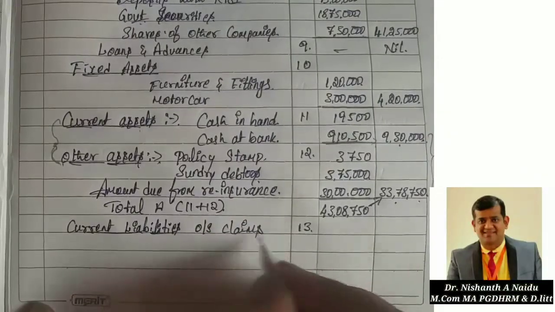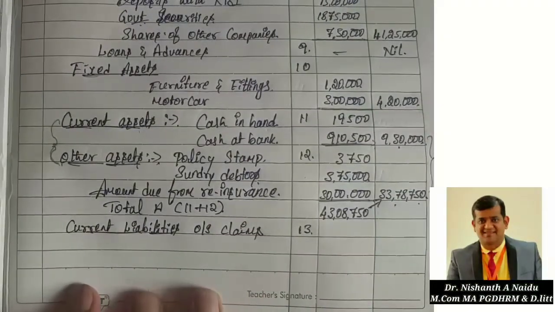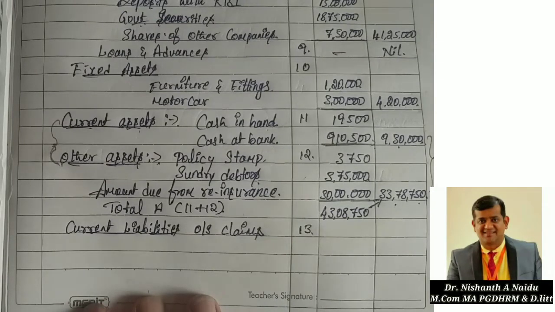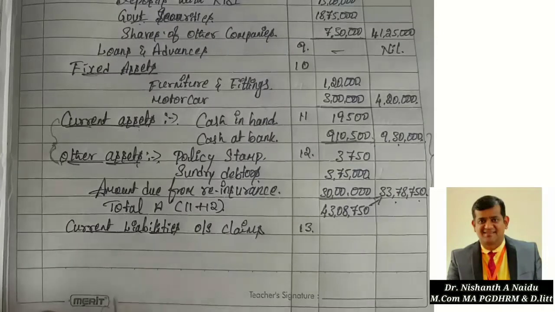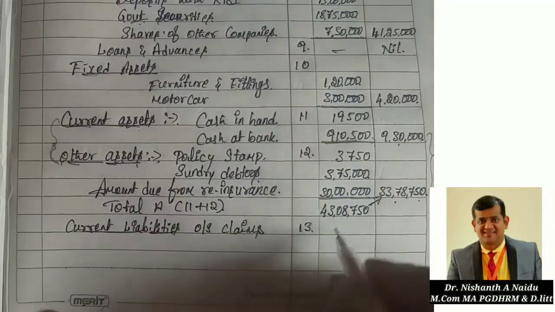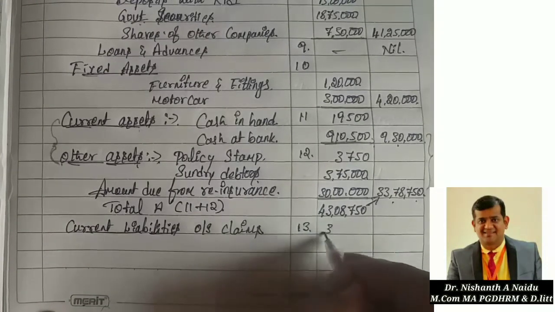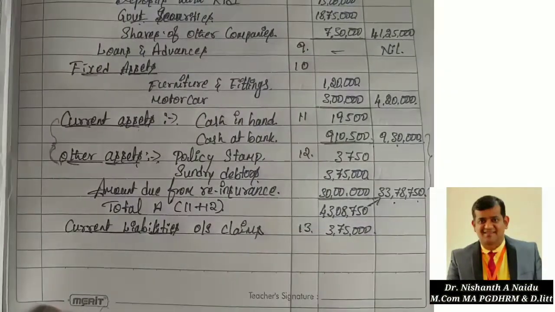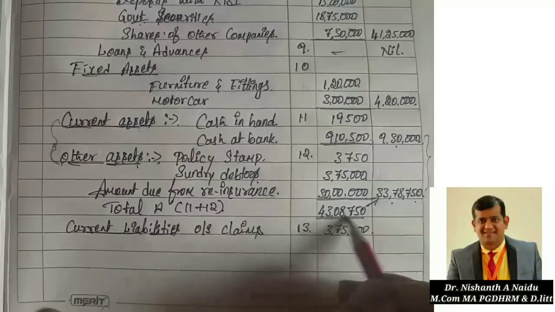How much outstanding claims have they given? Check out: 3,75,000, adjustment number 1. 3,75,000 rupees. Okay, so let me close this so that you don't get confused.